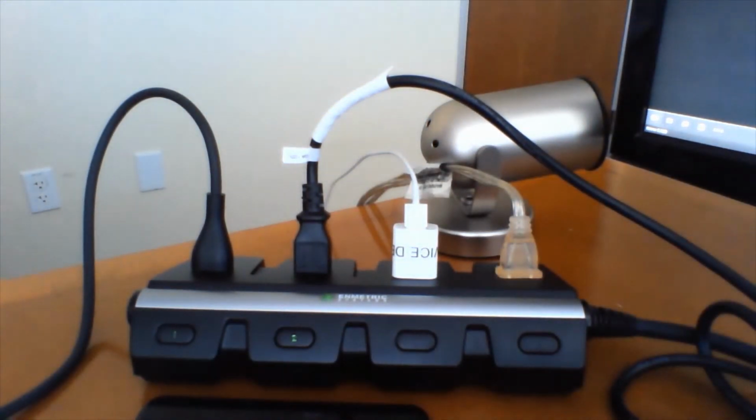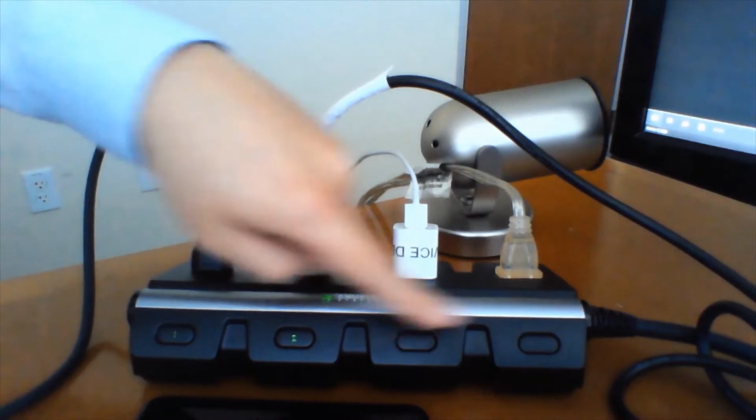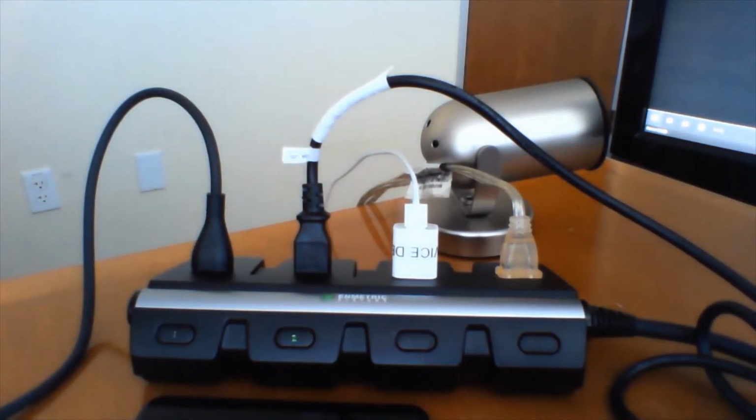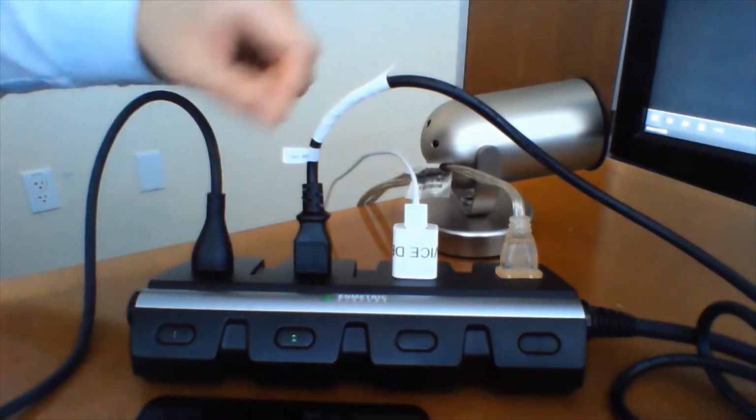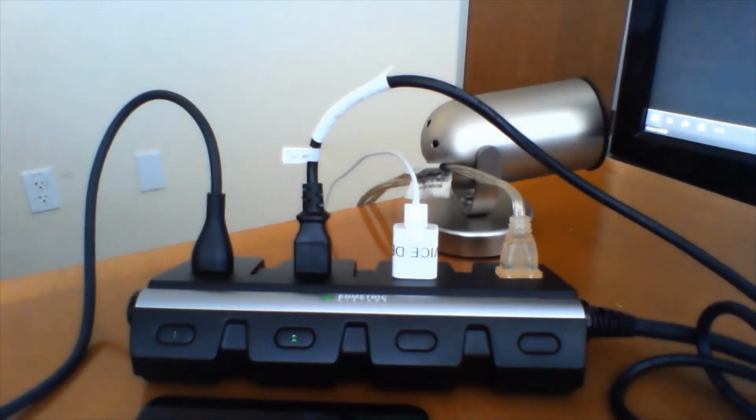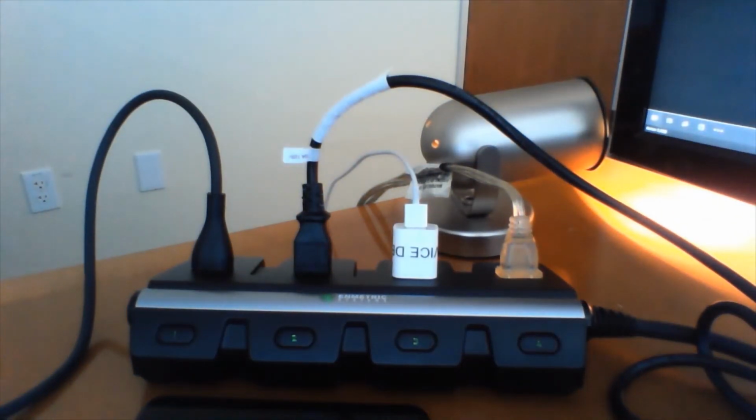The time is now 2:27, which is the beginning of the demand response event, and as you can see, outlets number 3 and 4 have automated off. However, outlet number 2 remained on, which is my monitor. Now at the end of the demand response event, the outlets should automate back on. It is now the end of the demand response event, and as you can see, my lamp turned back on and my USB charger turned back on as well.